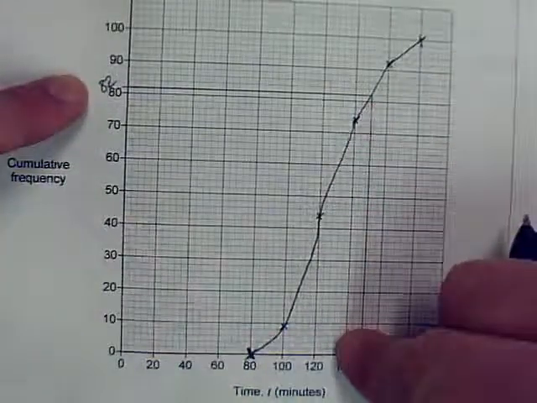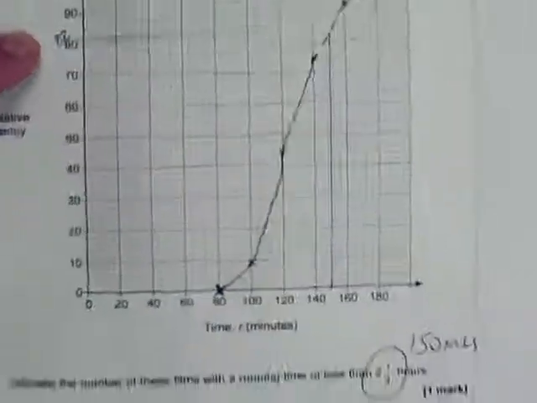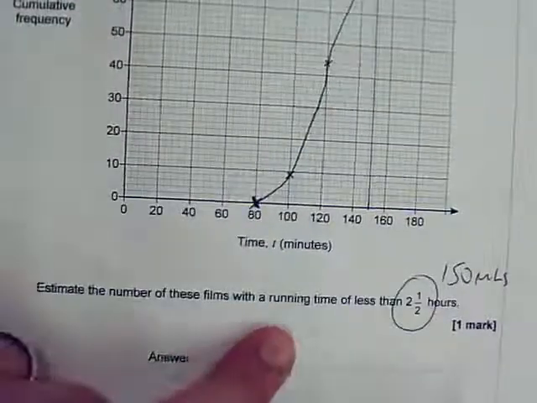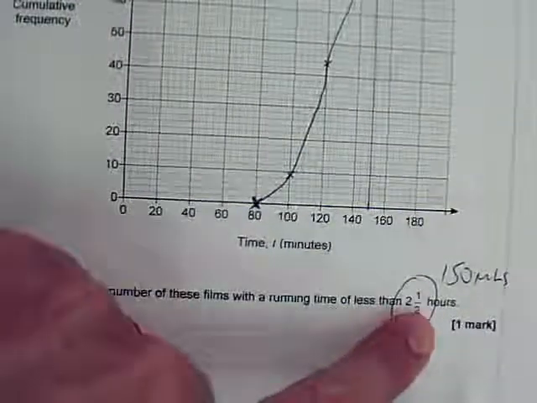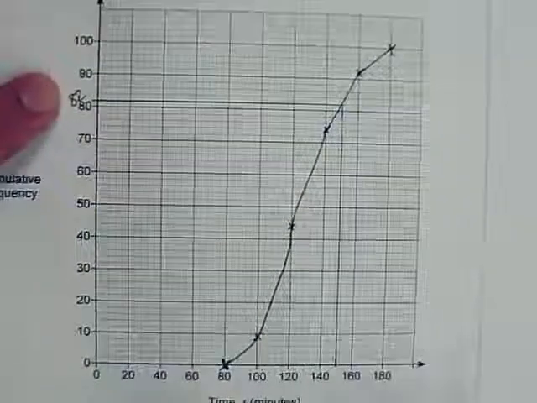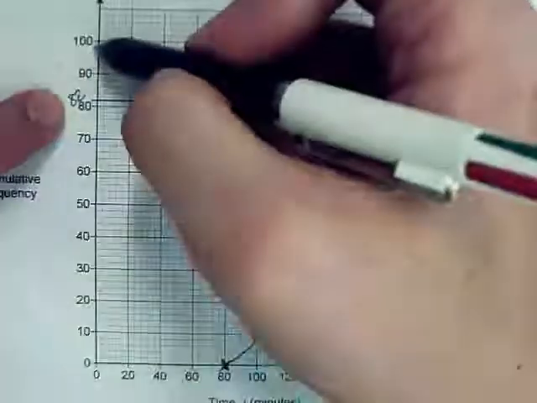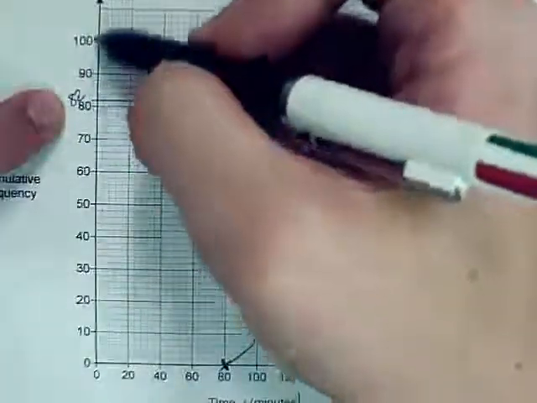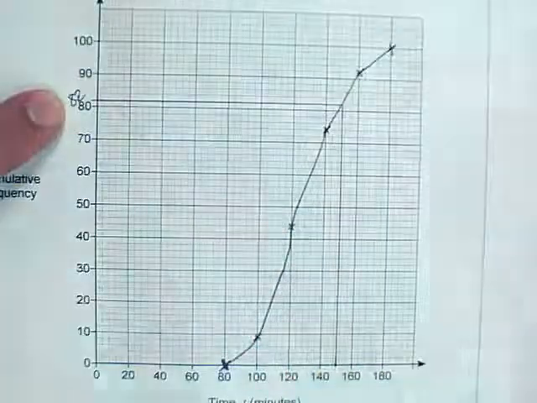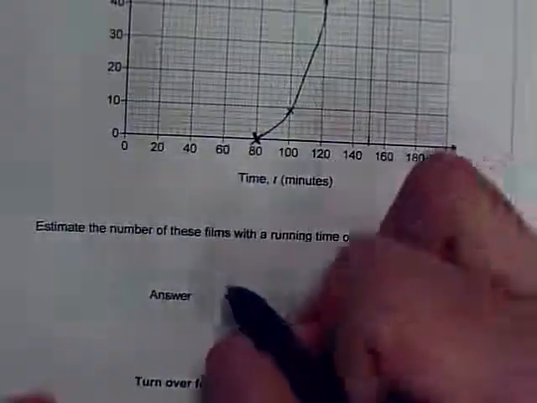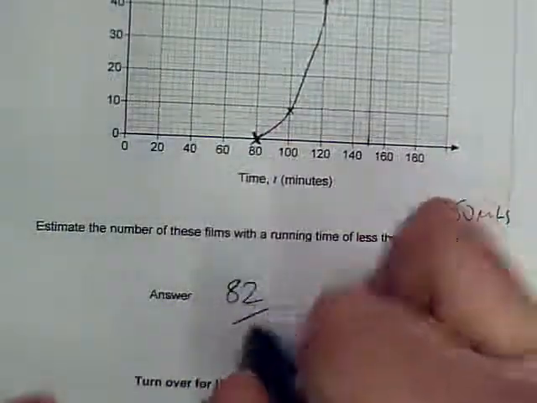Quite a common question is to actually say estimate the number of films with a running time of more than 2.5 hours. So if it said that, you would then need to work out the difference here. So that would be 18. 18 films are more than 150 minutes long. But we want less than, so we're going to say it's 82.